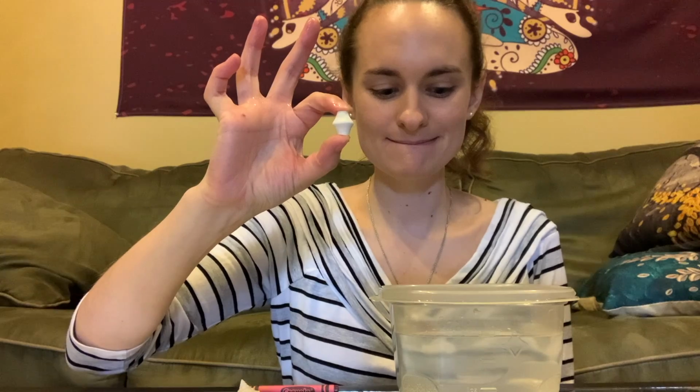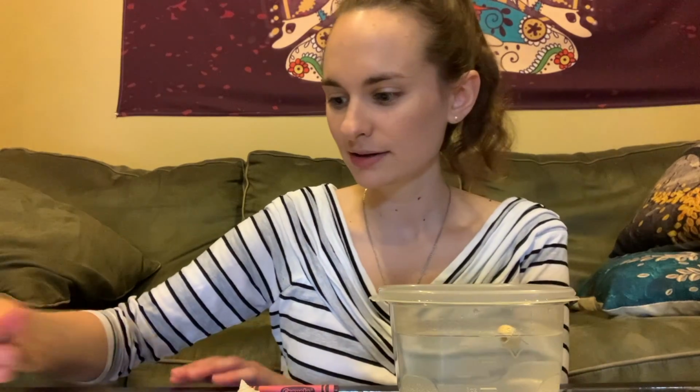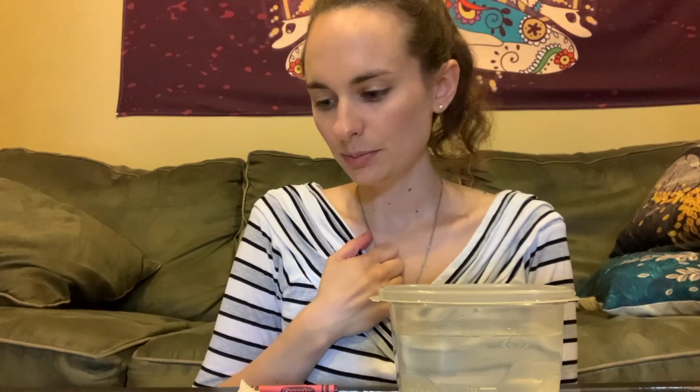So the next one I have is a wooden bead. Do you think it's going to sink or float? I think it might float. I was right! Look at it floating on top. That's our first object that floated. So I'm going to put a check mark next to float. Now I'm going to take the bead and put it in the float bowl.